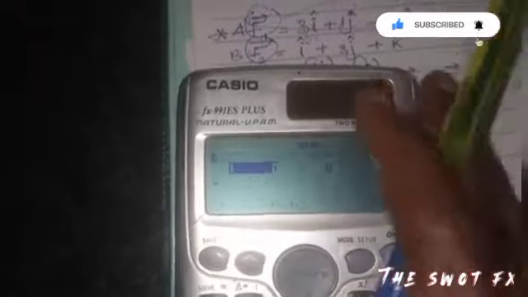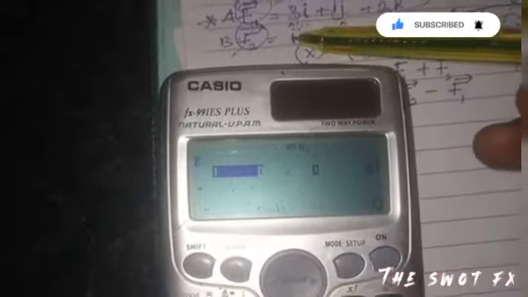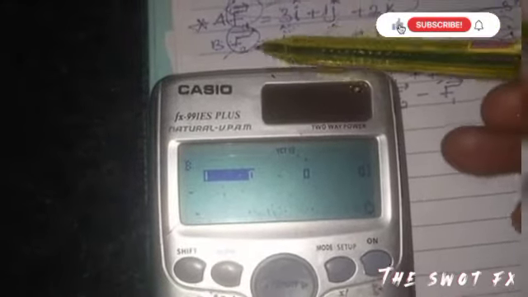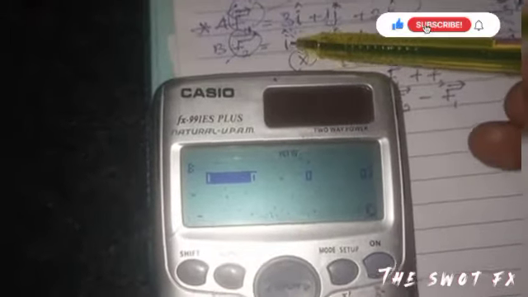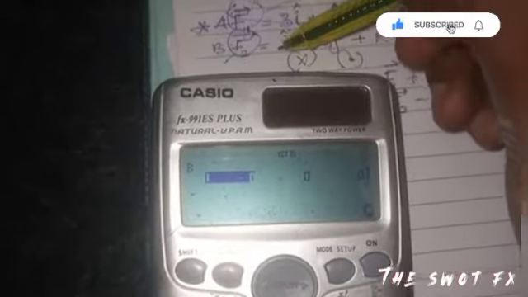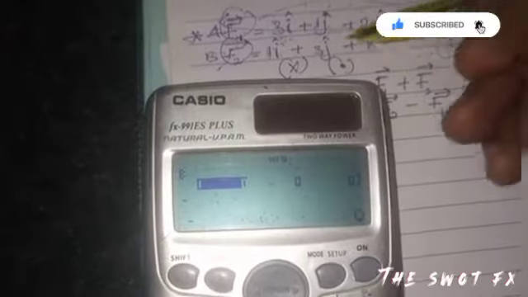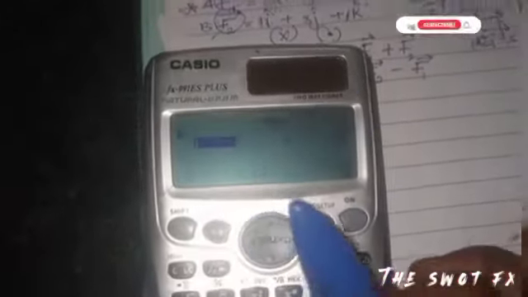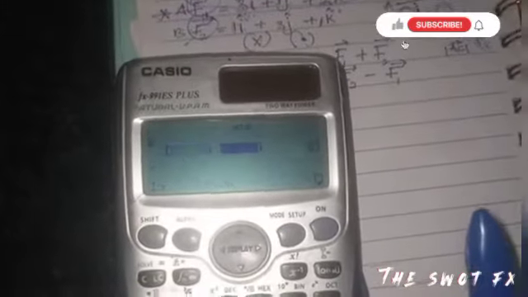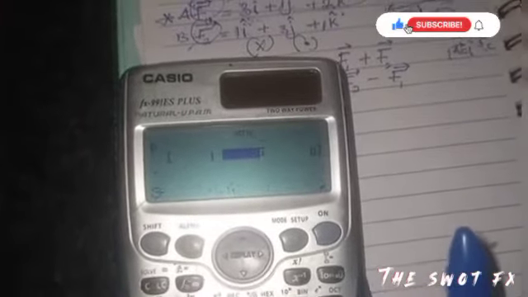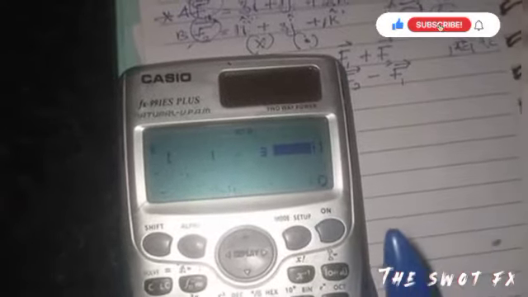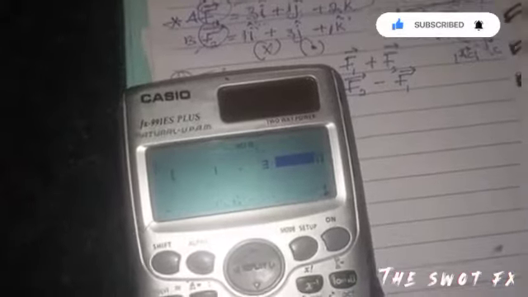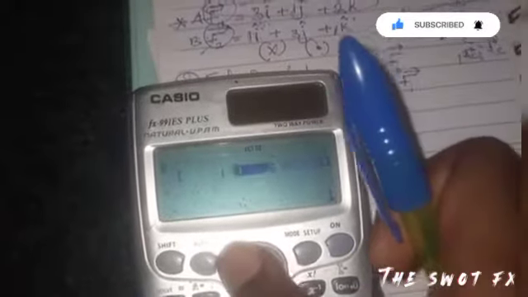So now if you look at our vector B, it is carrying I as 1, meaning that it is 1 that is here, then here is 3, then here is 1. So you're having 1, press equals to, you're having 3, press equals to, then your K is also having 1, press equals to. So everything has been stored, 1, 3, 1.